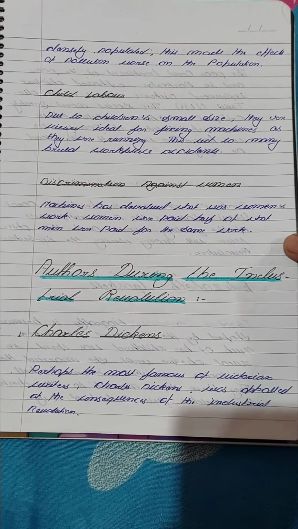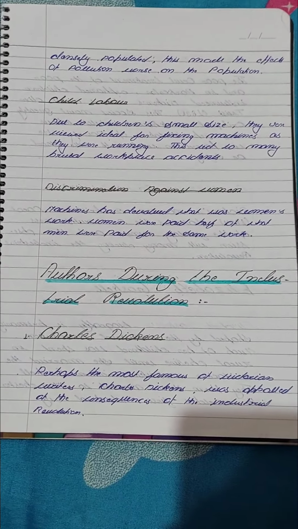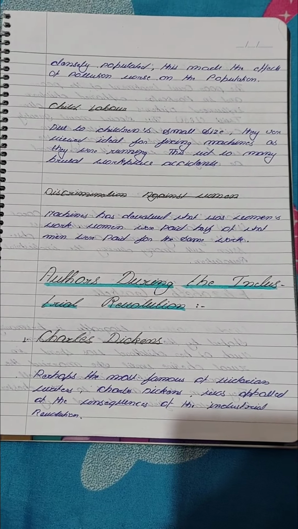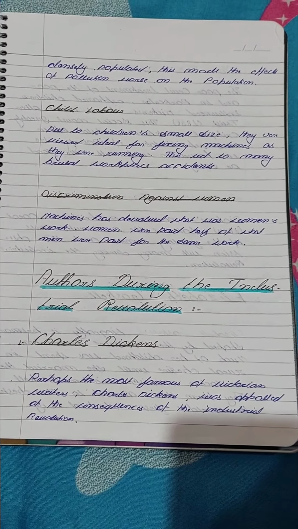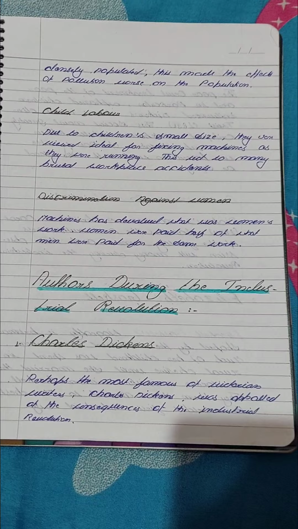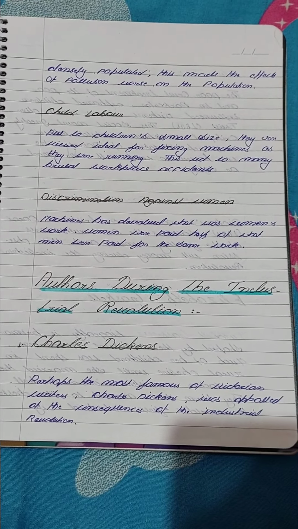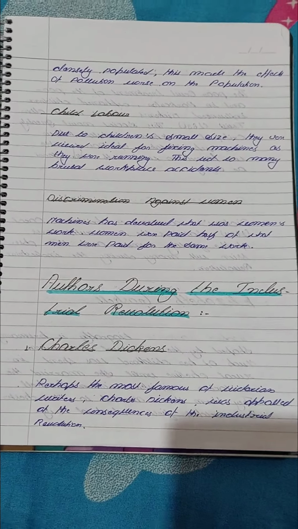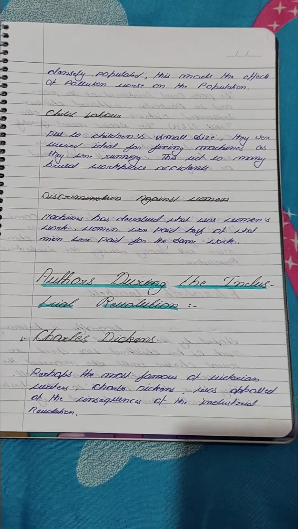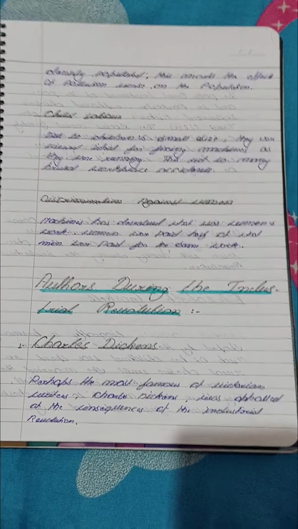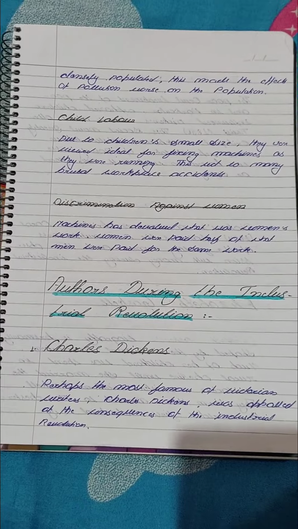Let me read this for you. Machines have replaced what was women's work. The work women used to do was now done by machines. Women were paid half of what men were paid for the same work. Here you can see the discrimination. The same work was done by women too, but they were paid only half of what the men were paid.